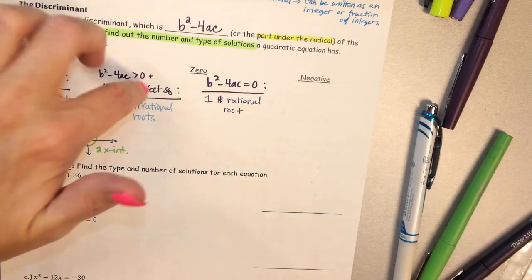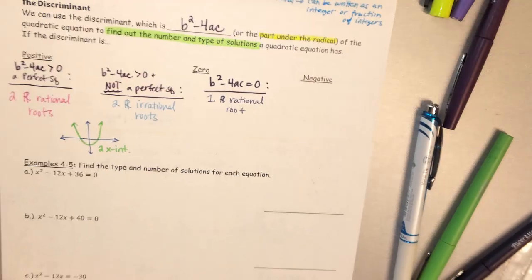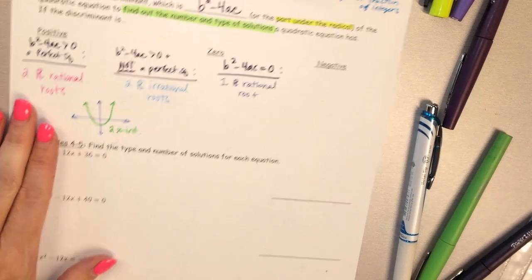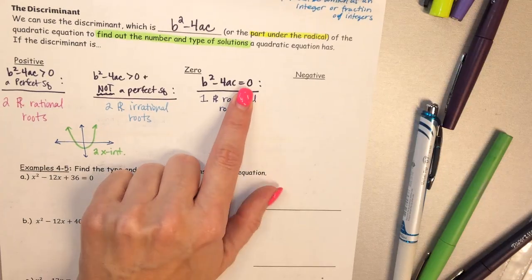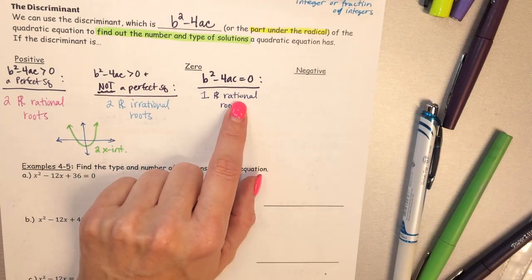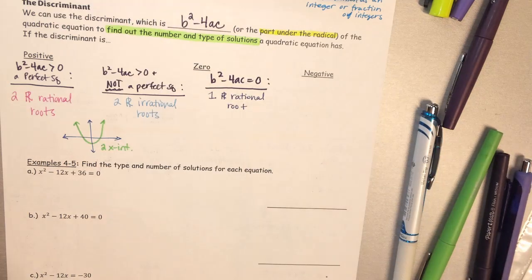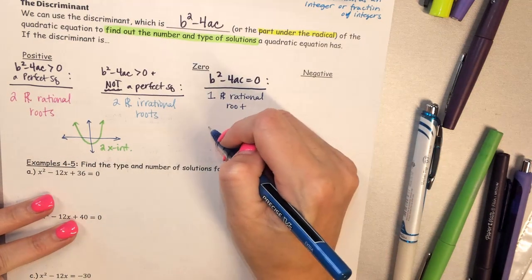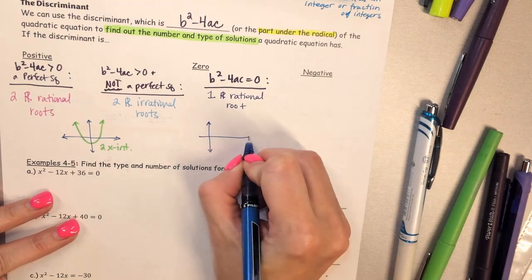Okay, so if it's positive, you have 2. If it's 0, you're going to have 1. Okay, rational if it's a perfect square. This one follows the same thing because 0 is a perfect square. That's why it's rational. All right, let's think about what our graph is going to look like. We have graphed ones like this before.